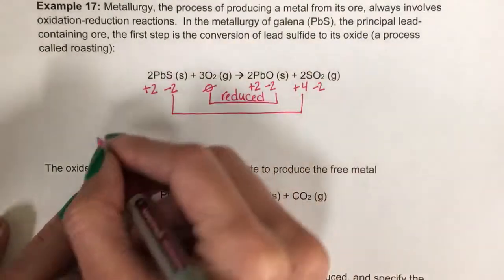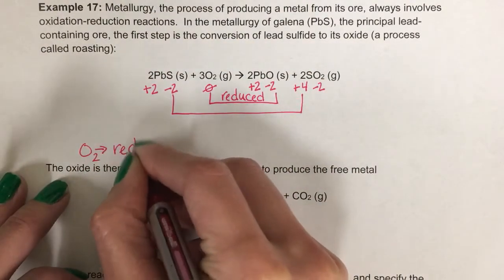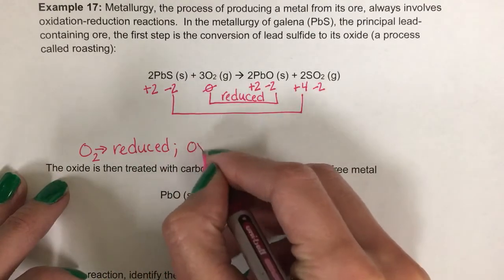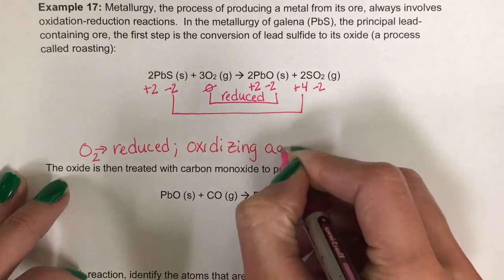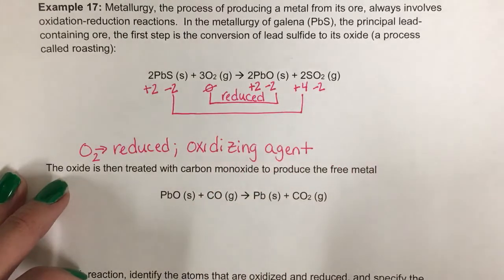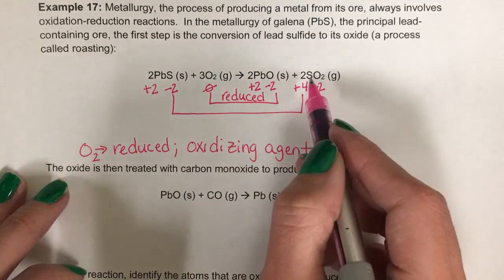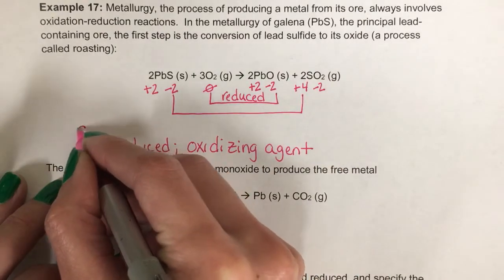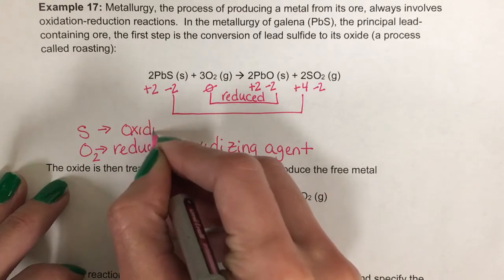If oxygen is being reduced, that means he's the oxidizing agent. Sulfur is going from a -2 to a +4. He's becoming more positive, so sulfur is being oxidized.